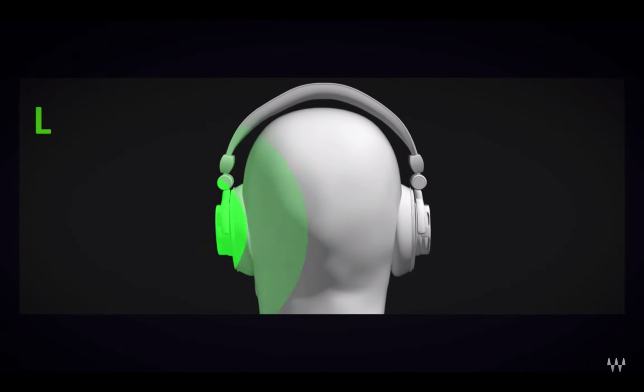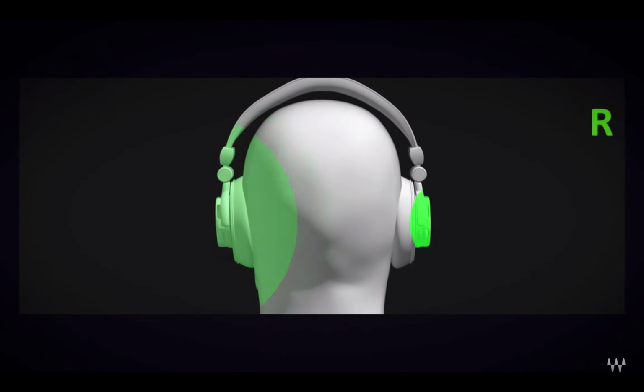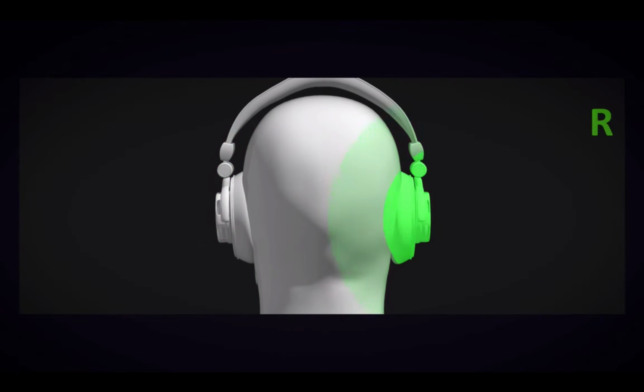Because listening on headphones and listening on speakers, they're two very different things. When you listen on headphones, left and right are completely separated. Whatever comes out of the left side of your headphones, you only hear through your left ear. Whatever comes out of the right side, you only hear through your right ear. But that's not the way you hear sound when it's coming at you from speakers in a real physical room. When you're in an actual room, you hear everything through both ears, with a little time delay between them.